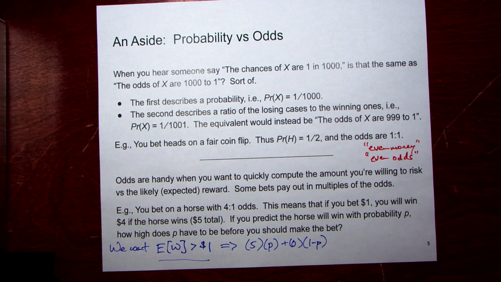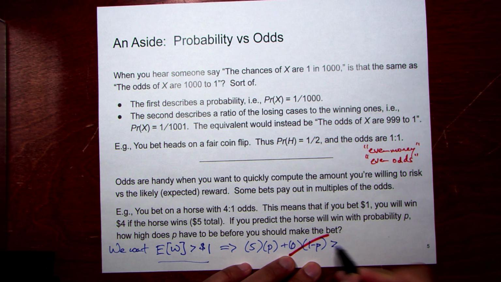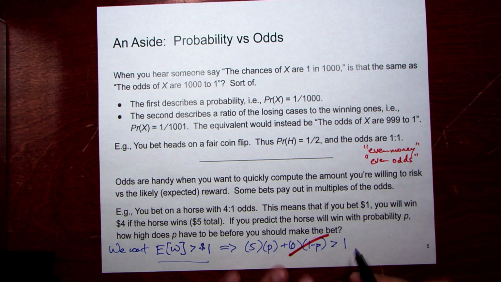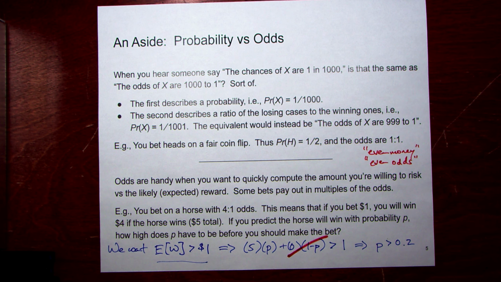Multiplying by nothing, you might just not pay attention to that, but you want that value to be greater than 1. So you compute this, and that means that P has got to be at least 0.2, 20%. If you think the horse has a 20% or greater chance to win, then you make the bet, and you should see a positive expectation. You expect to win money off that bet.